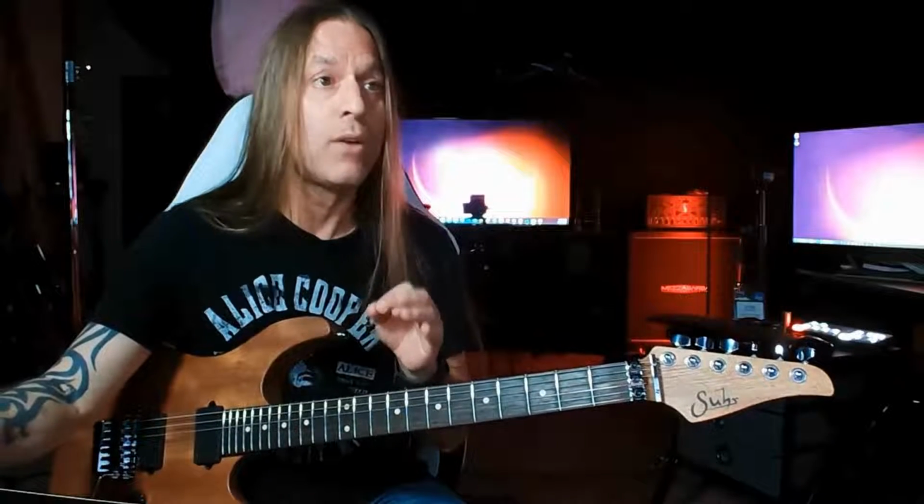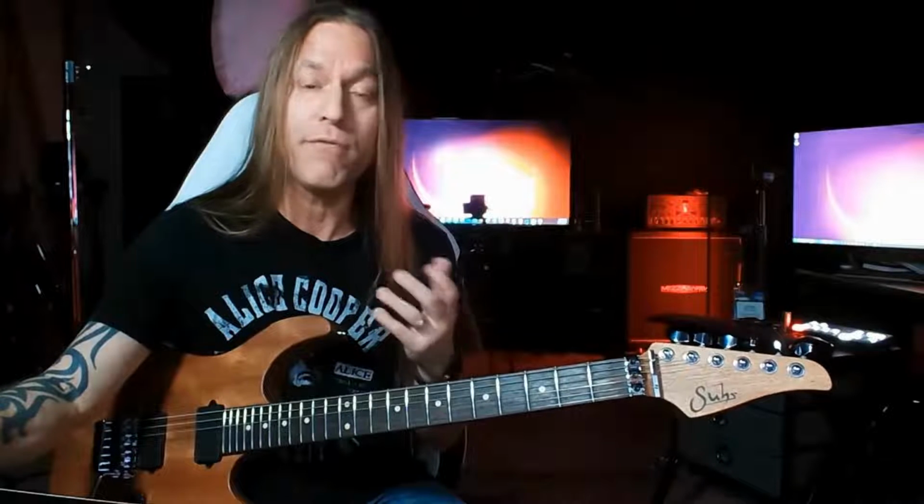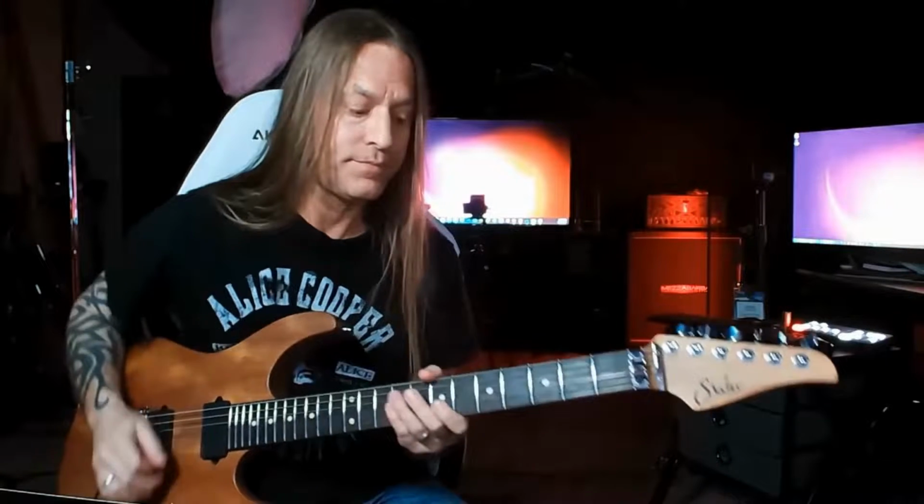So watch what happens. I'm going to play very basic with this idea over this chord progression. Okay, I'm not going to try and play fast or anything, just real basic.